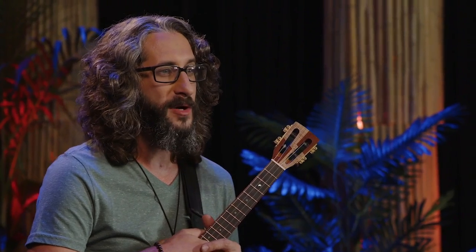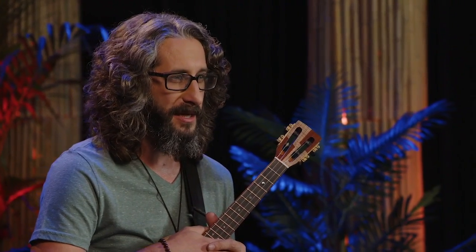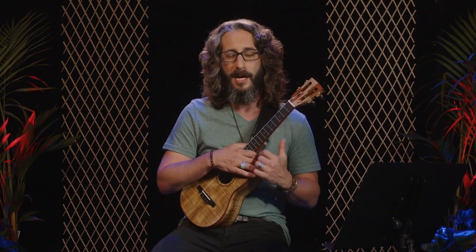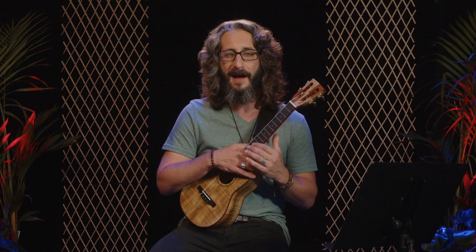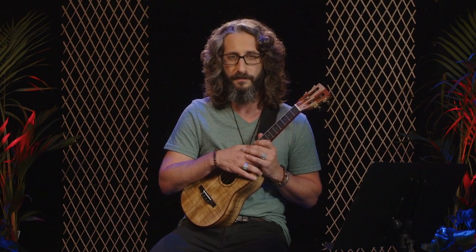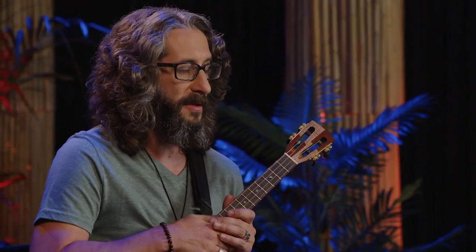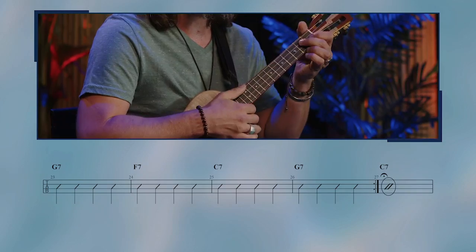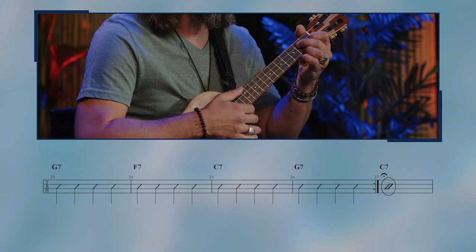After that, you can either cycle back to the beginning and play the whole thing as many times as you like, or you can wrap up the song by playing a C7 after the final 4 counts of G7 in the 12th measure. Let's go ahead and try the last section, the final 4 measures. 1, 2, 3, 4.